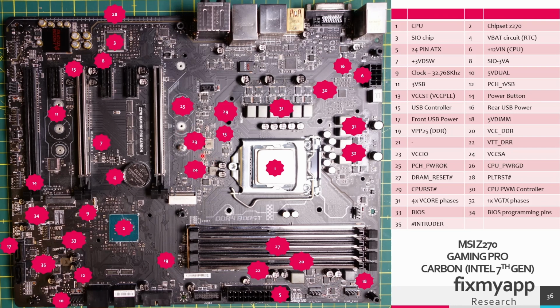In area 23 and 24, these are CPU voltages. One is called VCC SIO and the other one is called VCC SA. VCC SIO refers to a voltage rail used to power the input and output circuits that are in the CPU. VCC SA stands for Voltage for System Agent. The system agent is a component inside the CPU that is responsible for different tasks like managing the memory controller, PCIe lanes, integrated graphics, and other input-output subsystems. These two voltage rails are also voltage rails for the CPU.